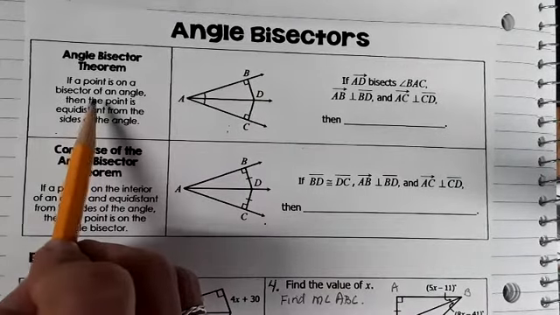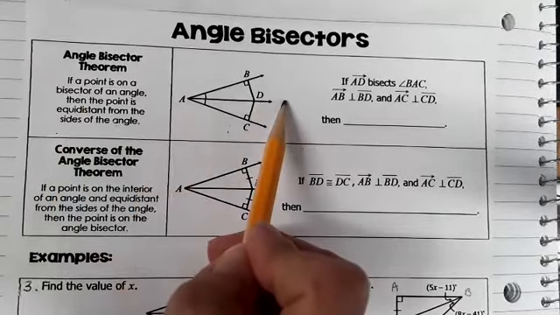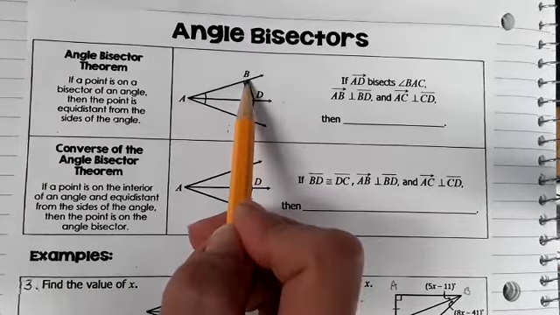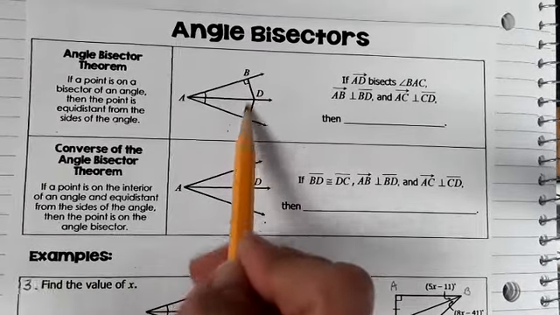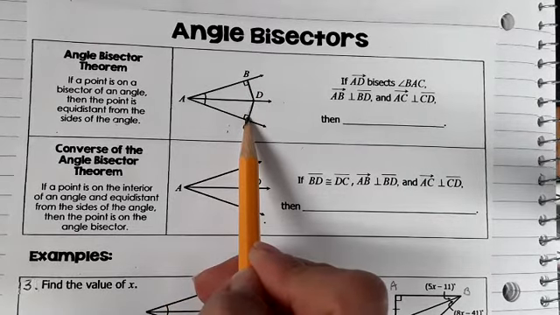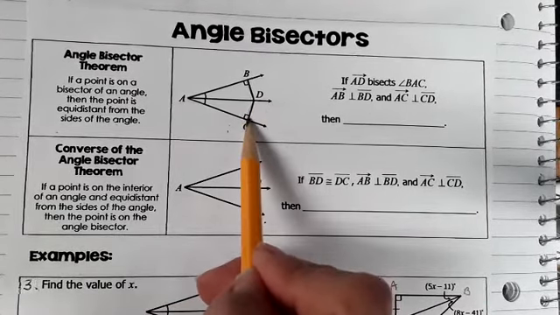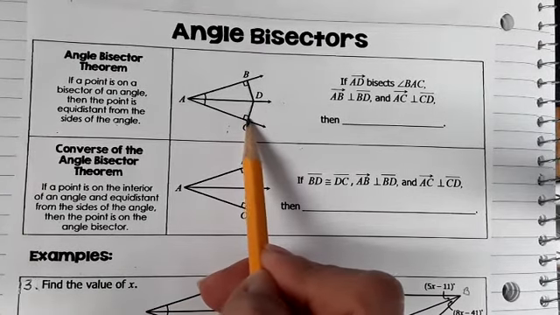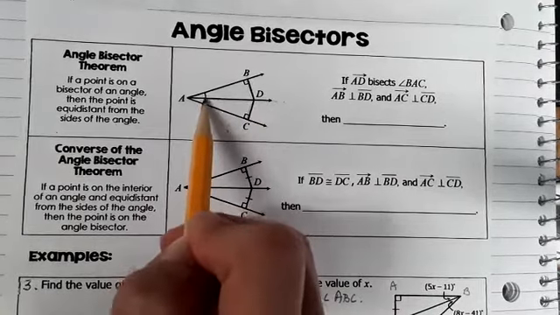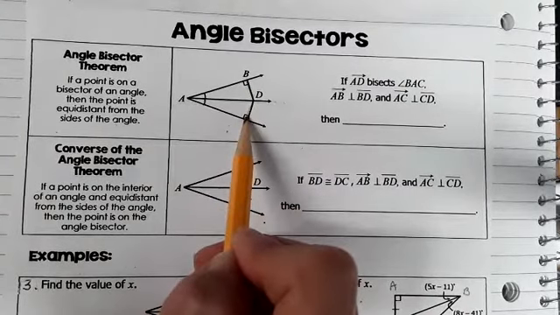That's basically telling you if a point is on the bisector of an angle, then it is going to be the same distance from the sides of the angle when you form that right angle. Equidistant, D to B as it is from D to C. If we know that this is an angle bisector, if these two angles have the same measure, then we know these two distances are the same.